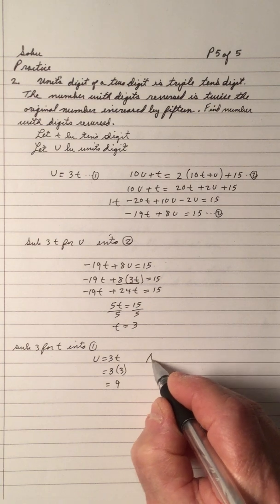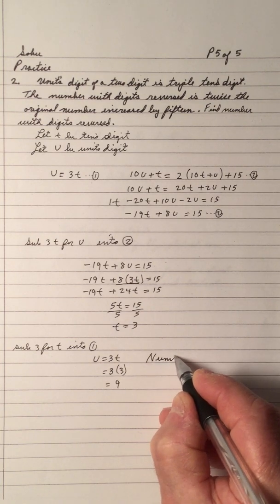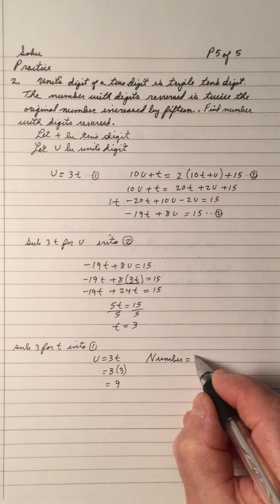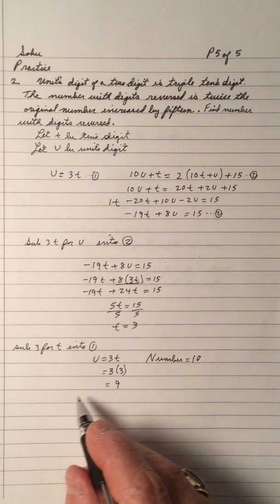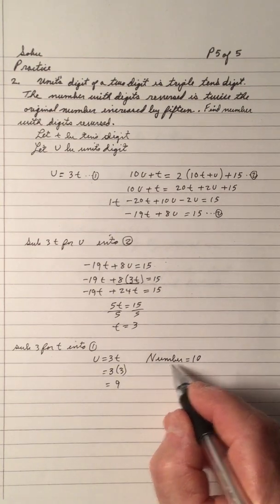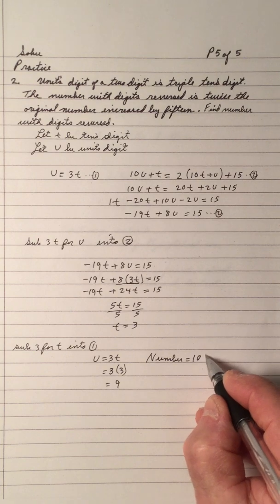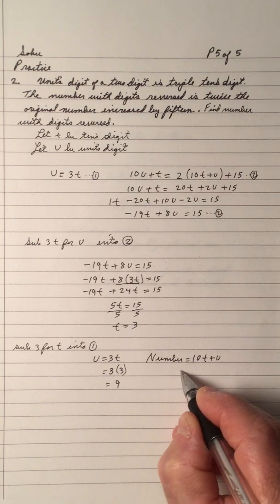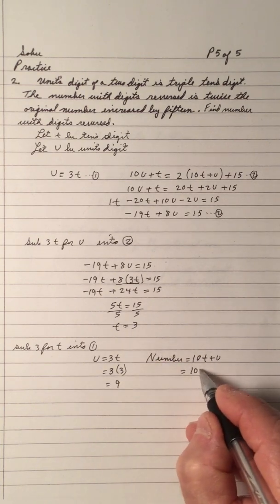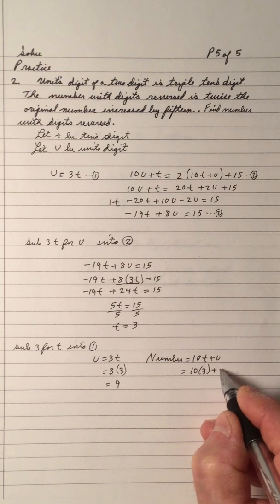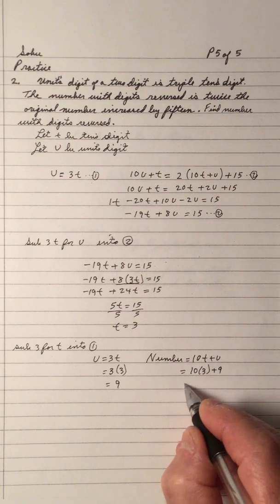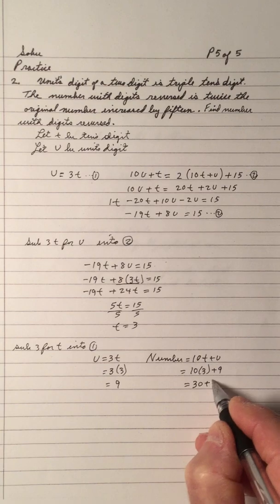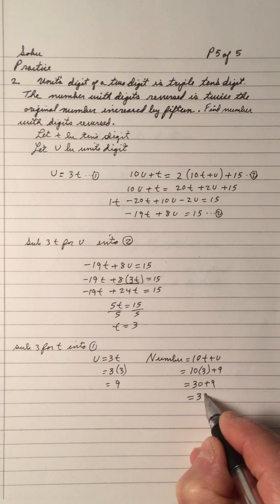And the number equals, what's the number? I can say the number is 10t plus u, and go 10 times 3 plus the units digit is 9. That will give me 30 plus 9, that will give me 39.